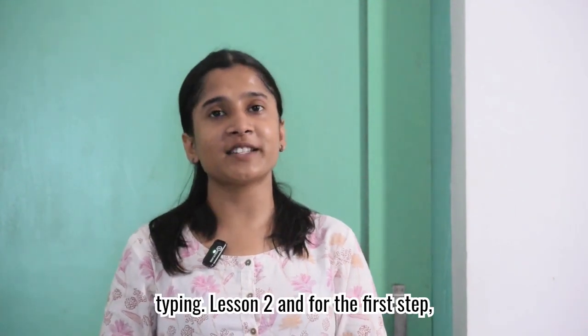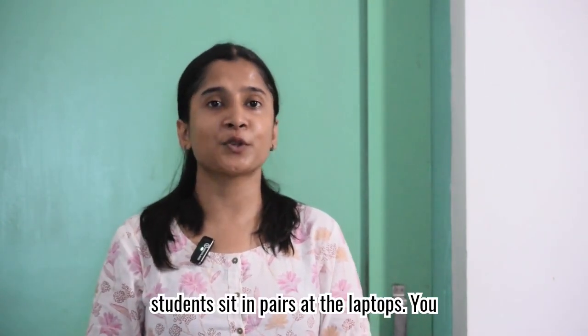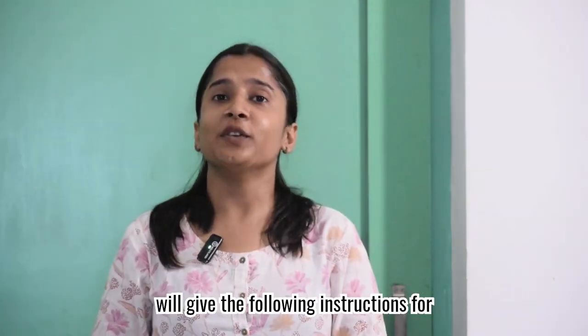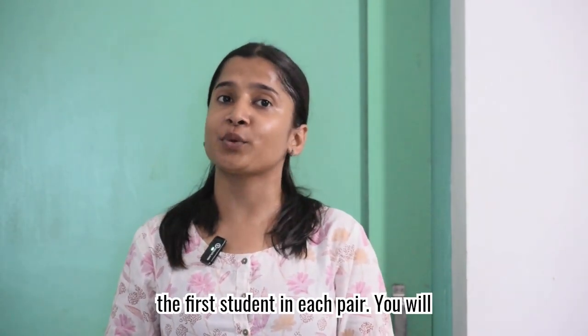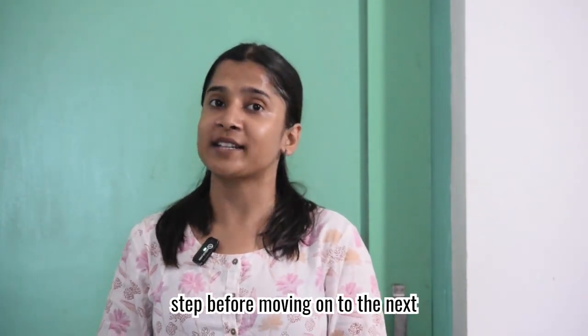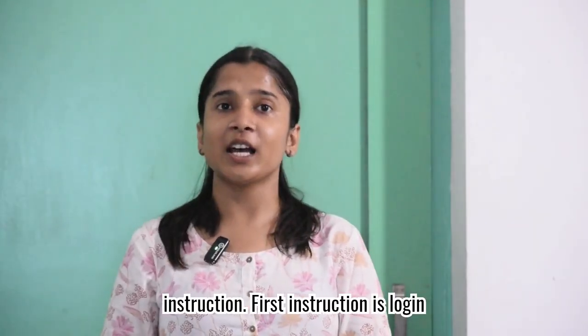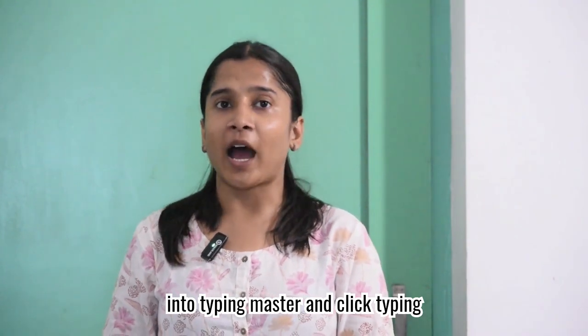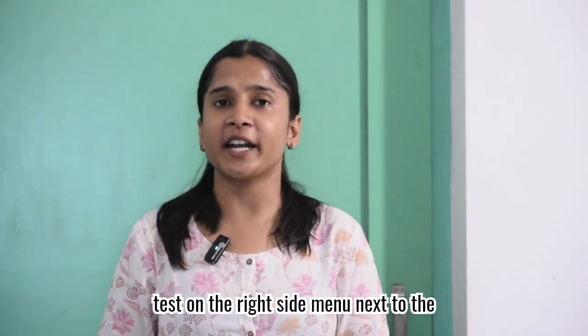The second part of the lesson is typing lesson 2, and for the first step, students sit in pairs at the laptops. You will give the following instructions. For the first student in each pair, you will allow them time to complete each step before moving on to the next instruction. First instruction is log in to Typing Master and click Typing Test on the right side menu.